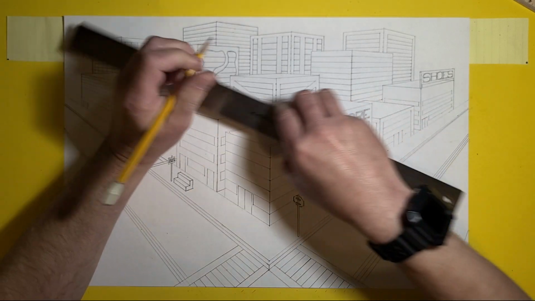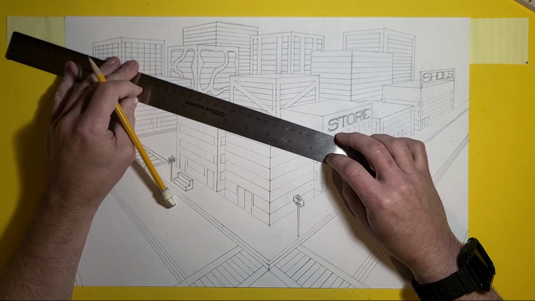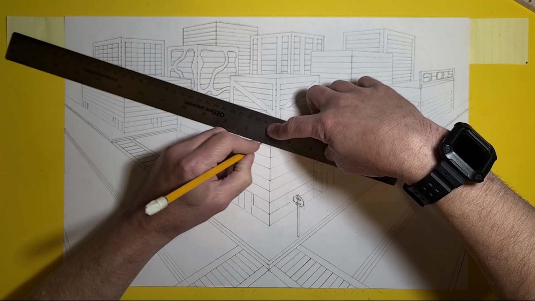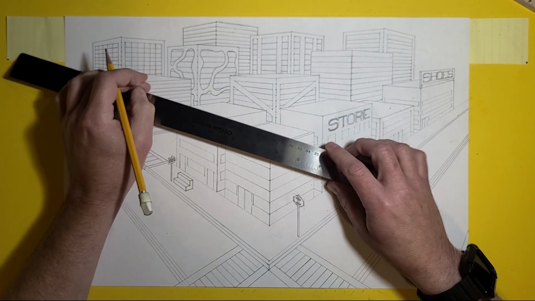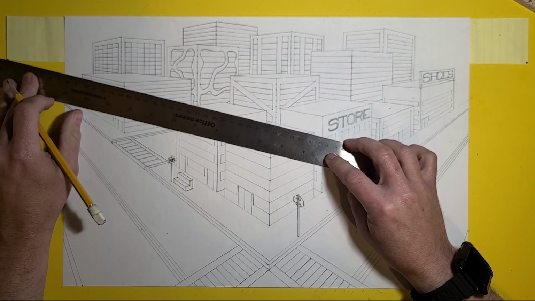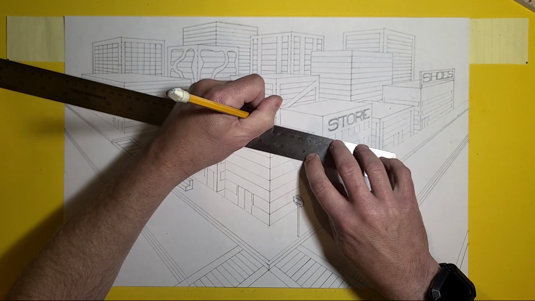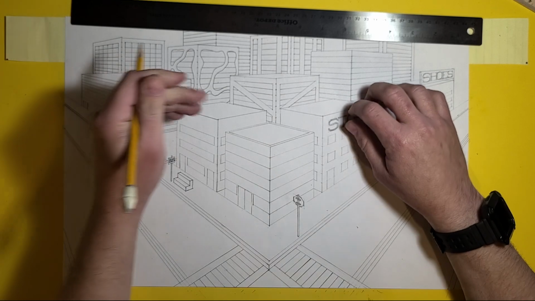The closer walls might look a little bit thicker than the ones that are further away. And that would be correct, because as things get further away in space, they get smaller and smaller and smaller. Okay, so we've got the thickness of the walls. Now let's show the depth of the walls.